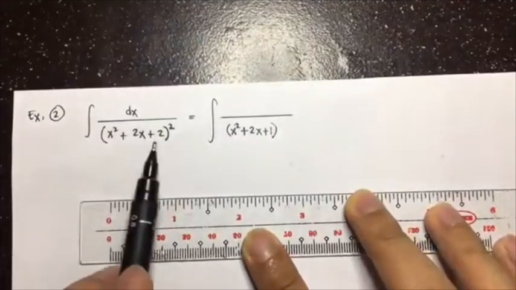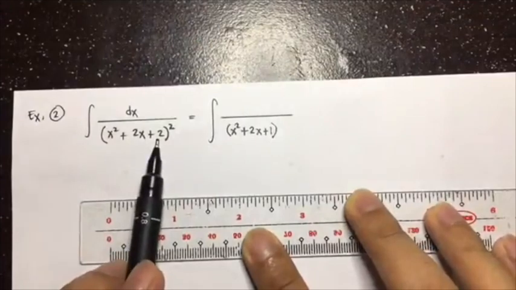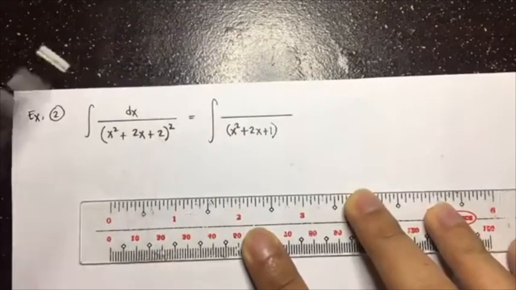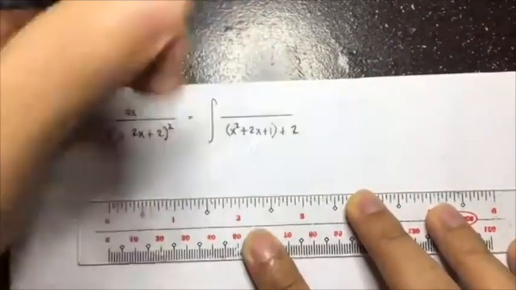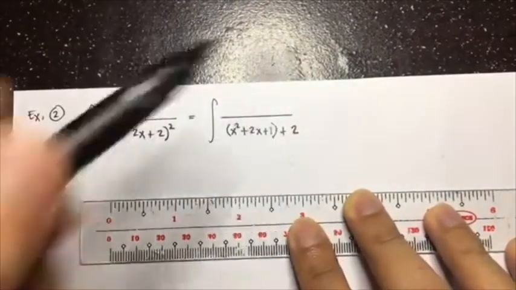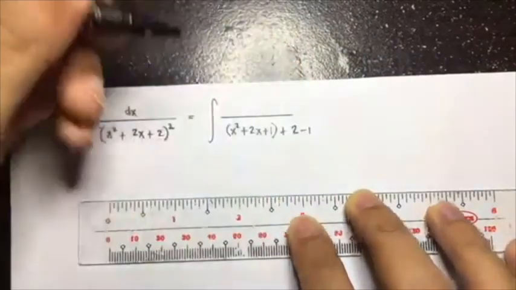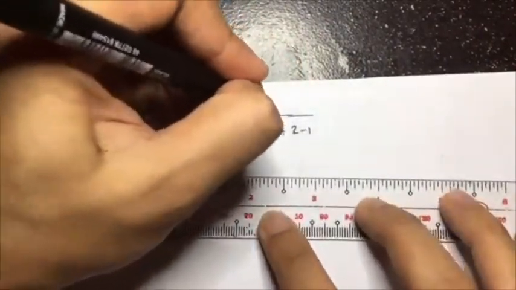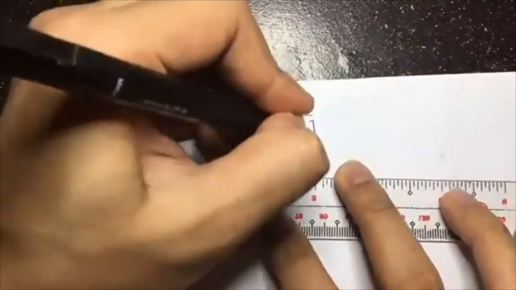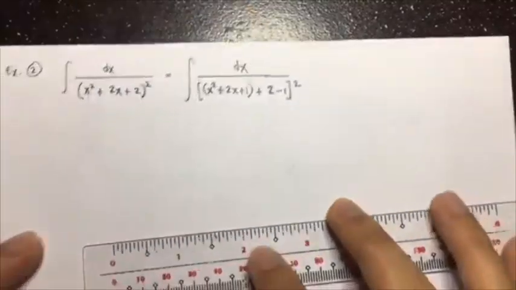And then we have plus 2. Since we added 1 there, we should have minus 1. So this is squared.